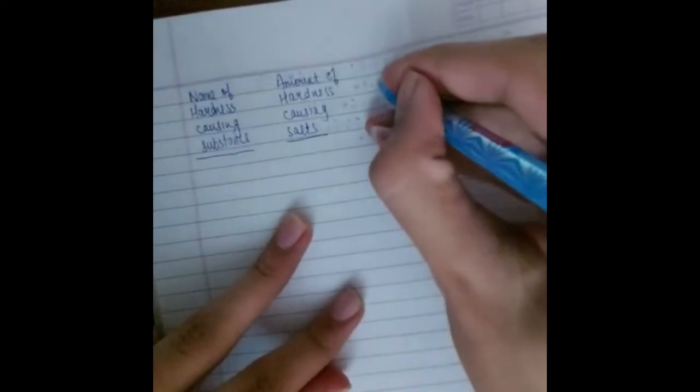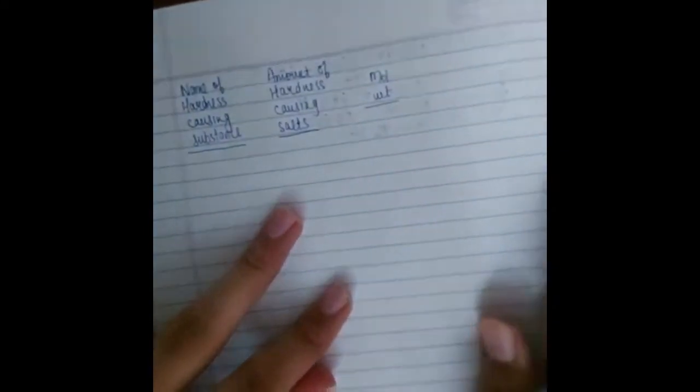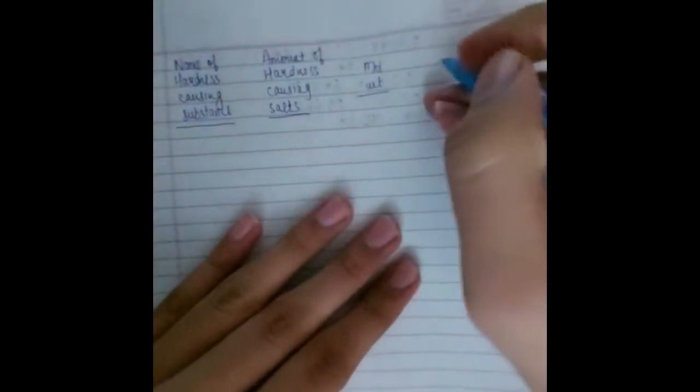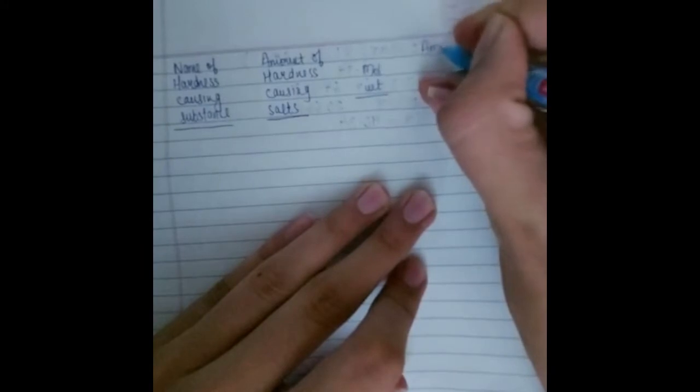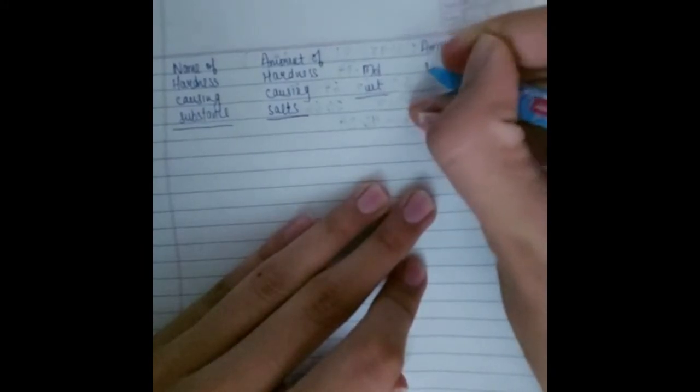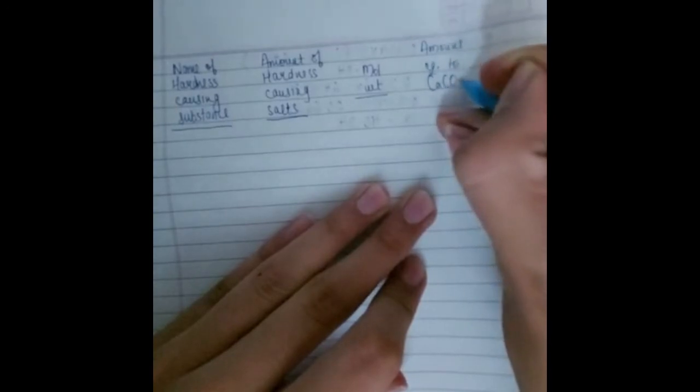And then the molecular weight and amount equivalent to CaCO3, equivalent to CaCO3, right?